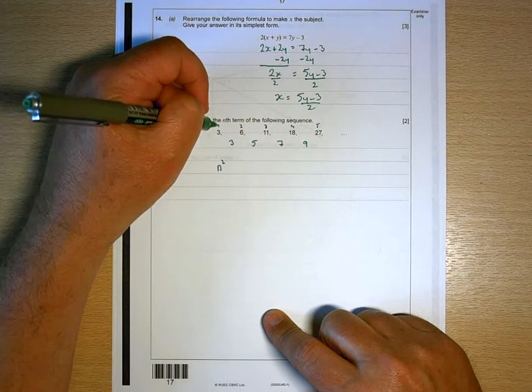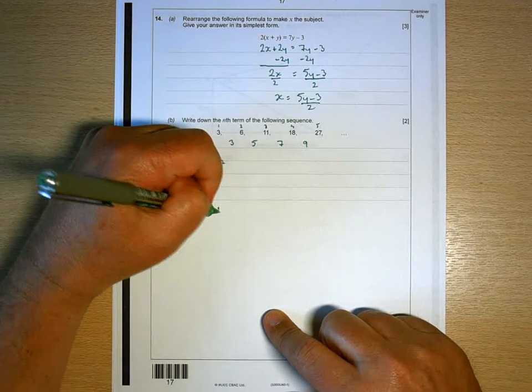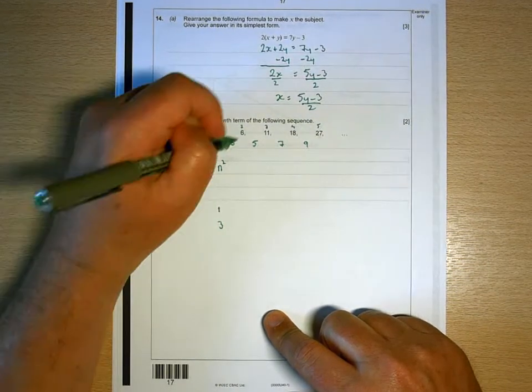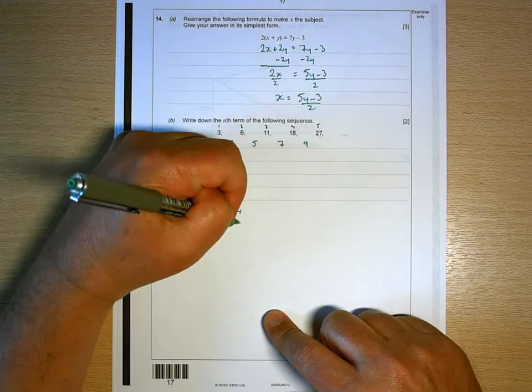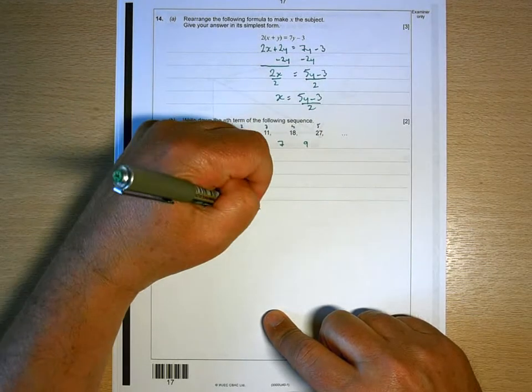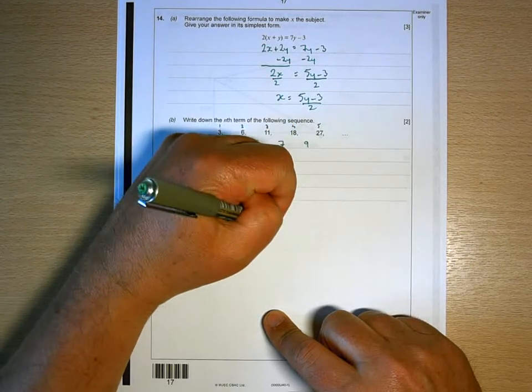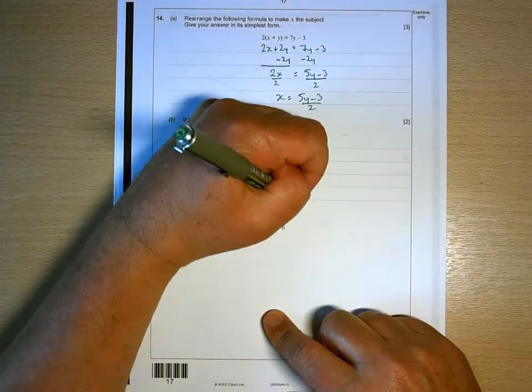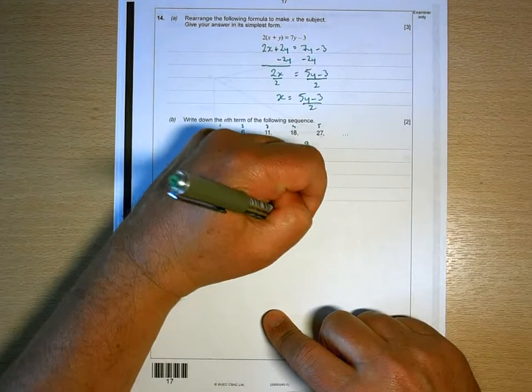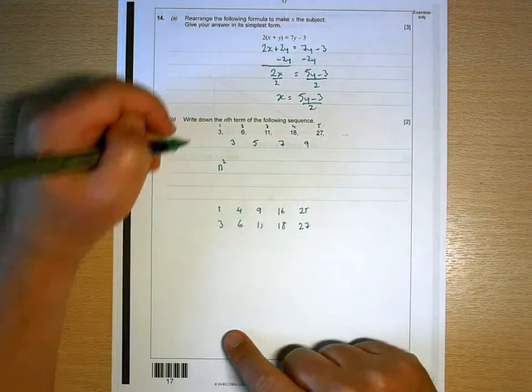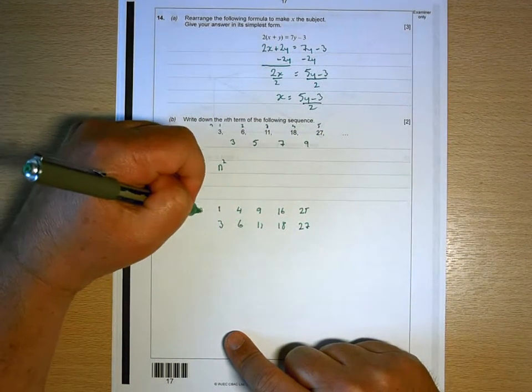So n squared would be 1 times 1 is 1, to 3. 2 times 2 is 4, to 6. 3 3s are 9, to 11. 4 4s are 16, to 18. 5 5s are 25, to 27. So that would be an n rule.